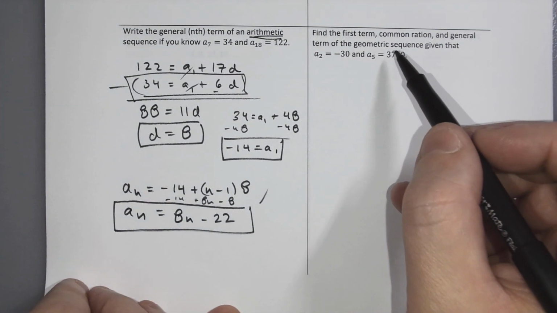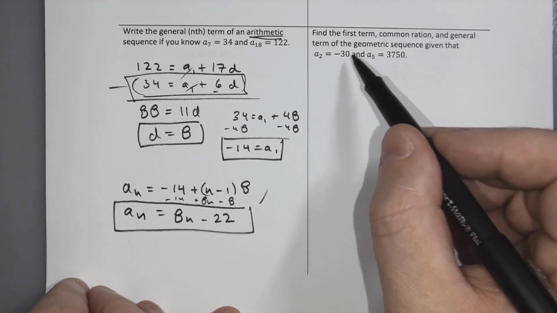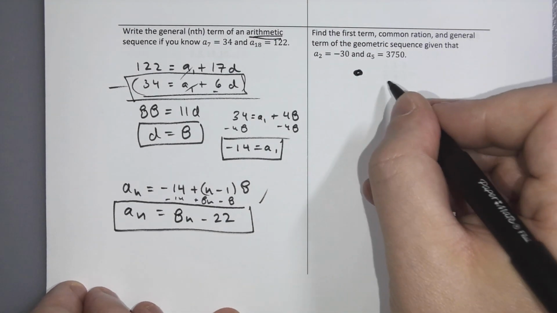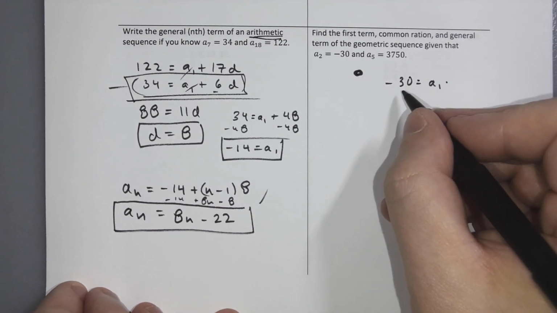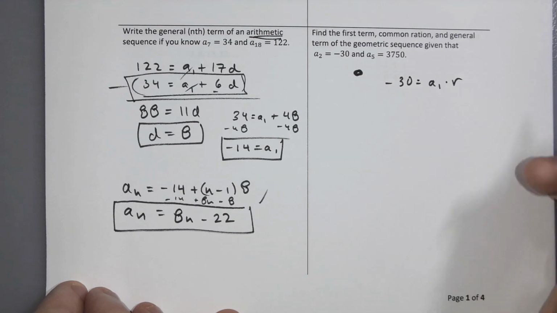For this one, find the first term, common ratio, and general term of the geometric sequence given here. So the second term, negative 30, is the first term times the common ratio.